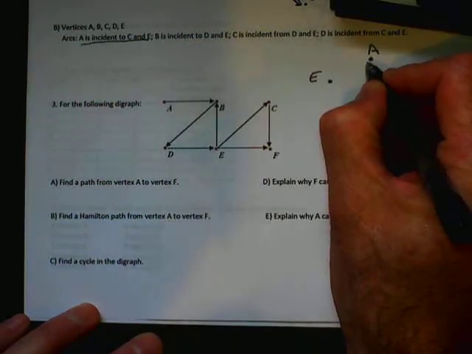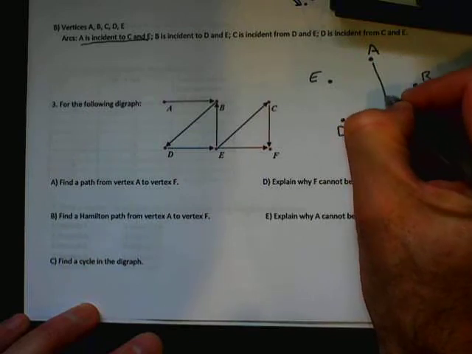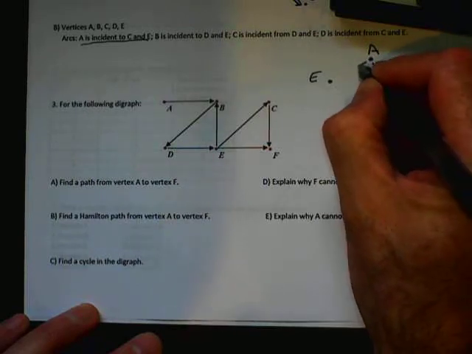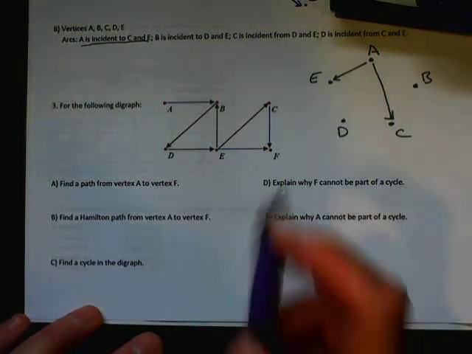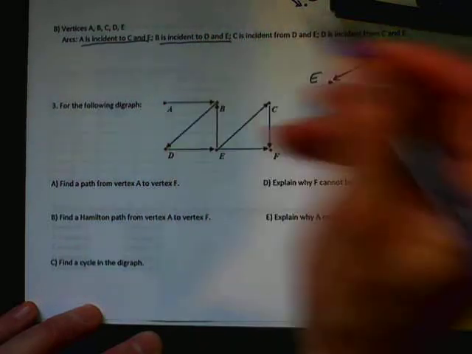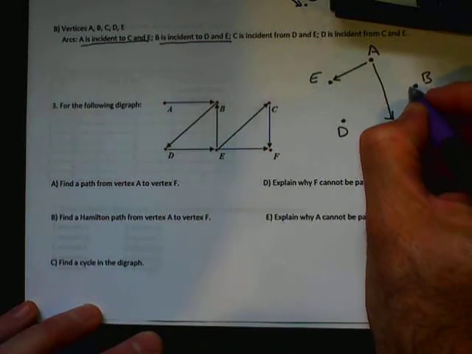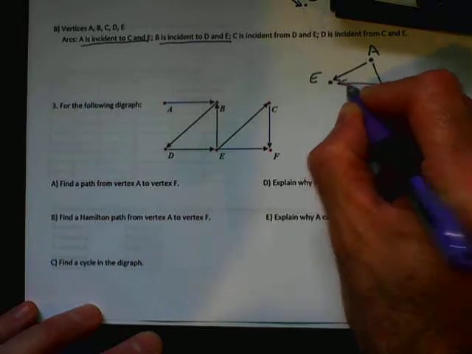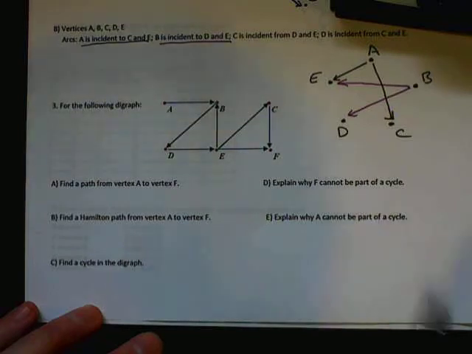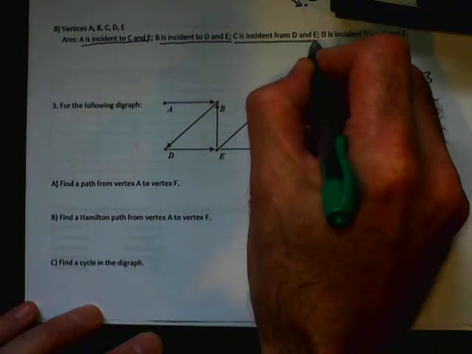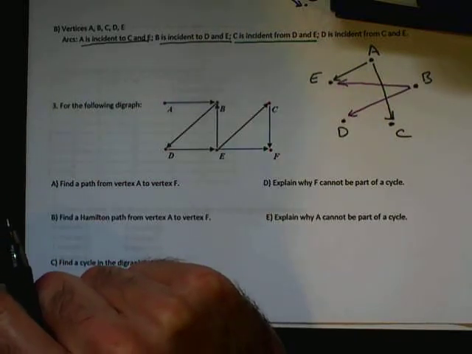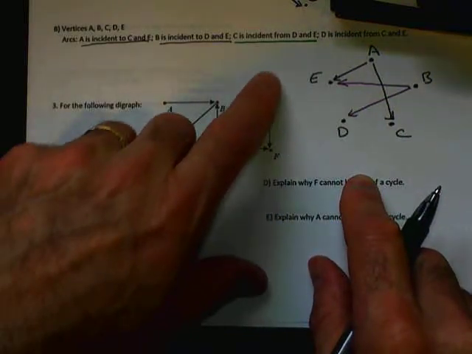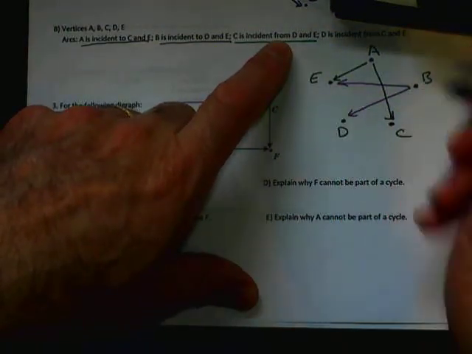A is incident to C, and A is incident to E. B is incident to D and E, so I'm going to go from B to D and B to E. And then I have C is incident from D and E. That "from" is going to throw me off a little bit. I need to go backwards.